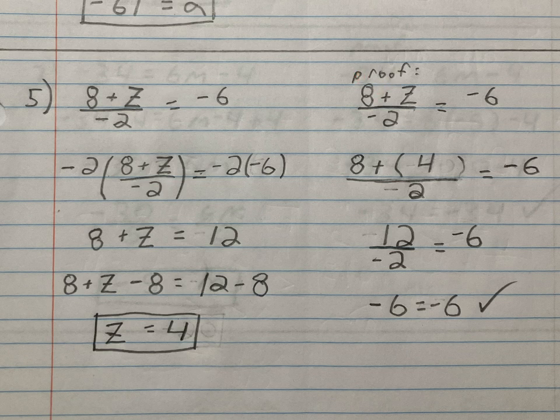Now up here, we write proof and the original equation, and then we rewrite the exact same original equation, except wherever there was z, we put parentheses and the value of it inside.